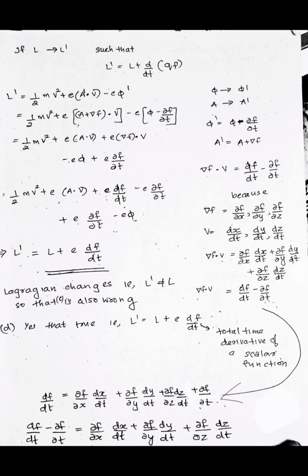That is equal to half mv square plus e into A dot v plus e into del f dot v minus e phi plus e into ∂f by ∂t.